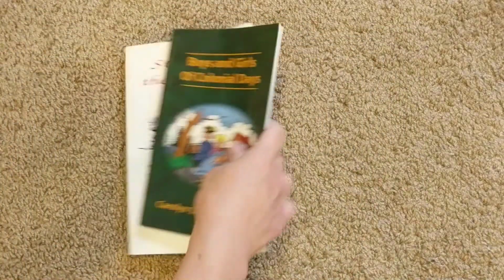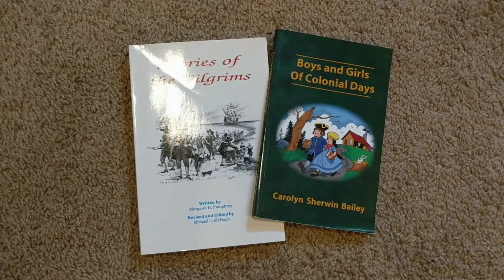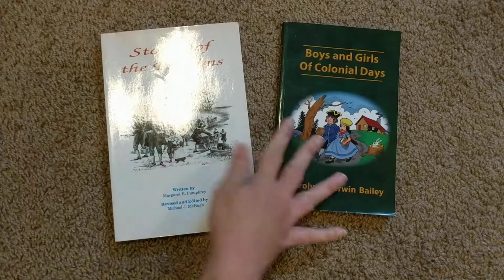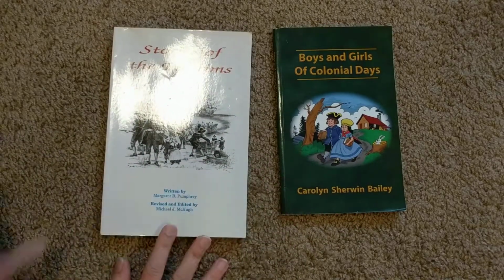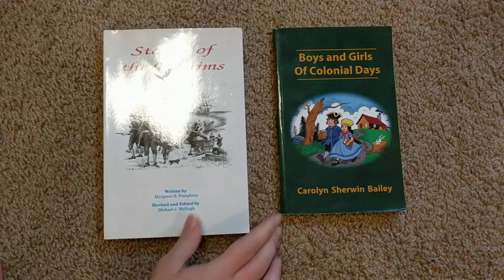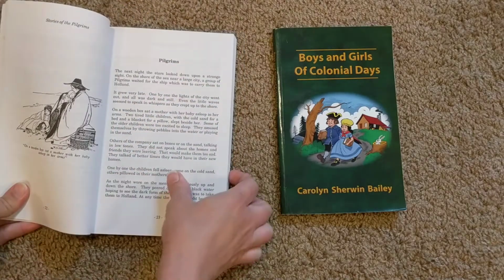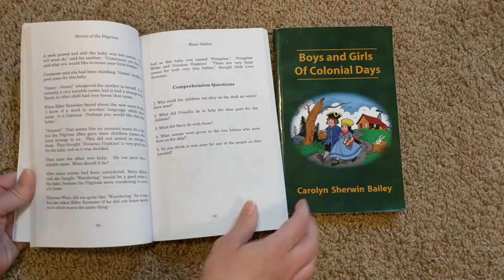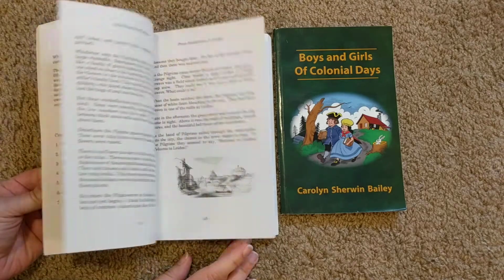Now I do have 2 other resources here. I'll just show you real quick. We actually read out of the same book every day in the unit that I showed you, but these are 2 other history resources that are being used, and they are very similar to one another. I'll just kind of flip through here.